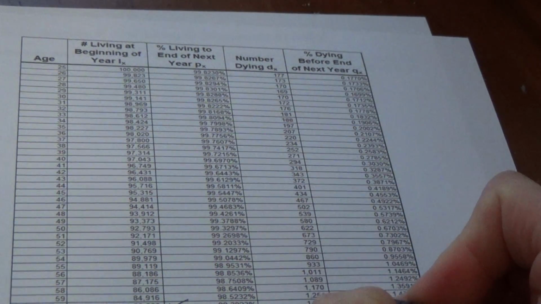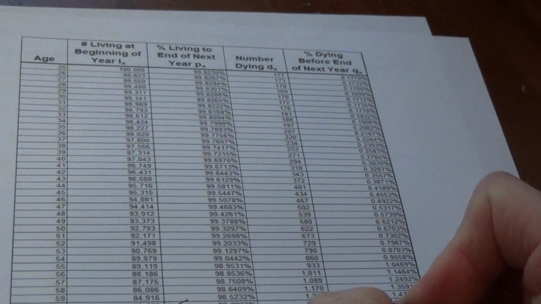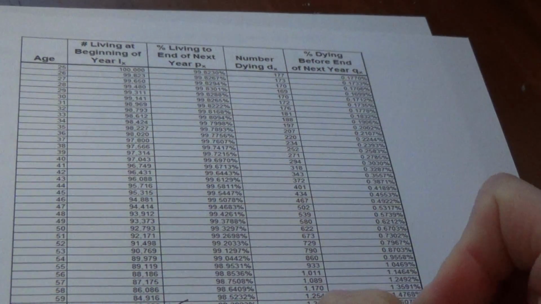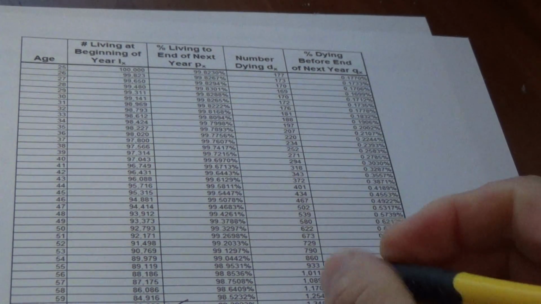And then the D's are 1345, 1444, and 1552 for D60, D61, and D62.